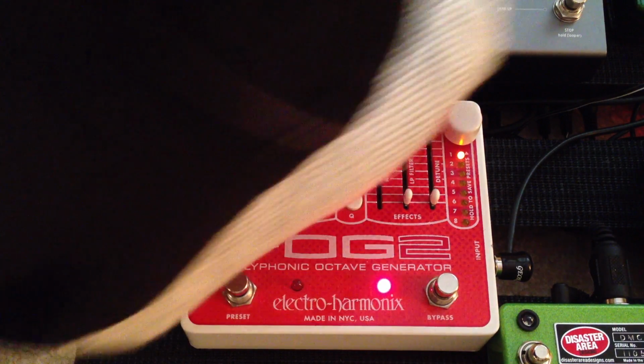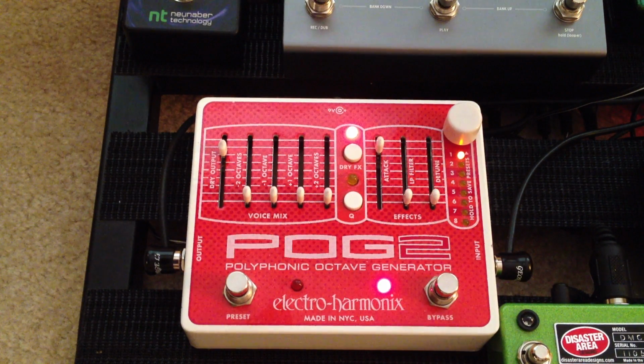Add in some delay. There you go. Volume swells without a volume pedal for ambience and the like.